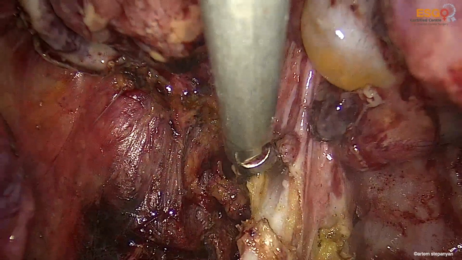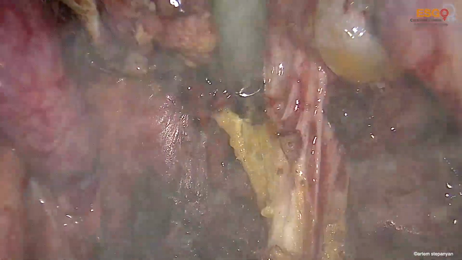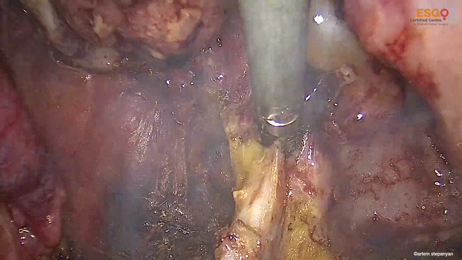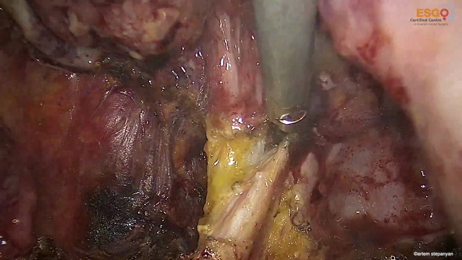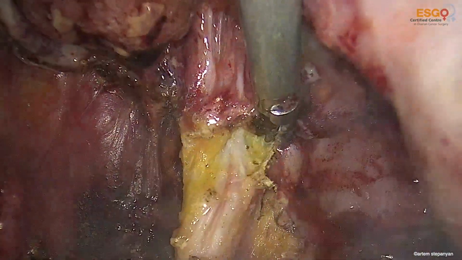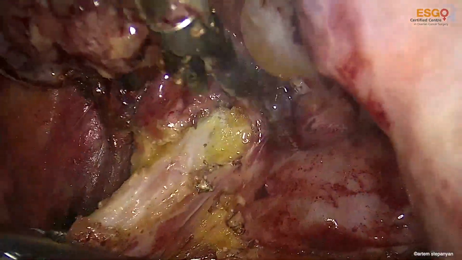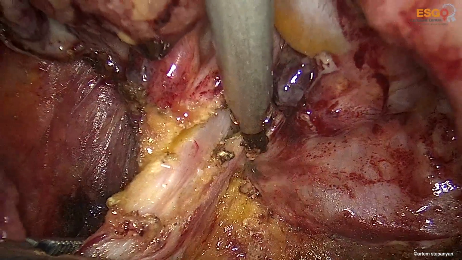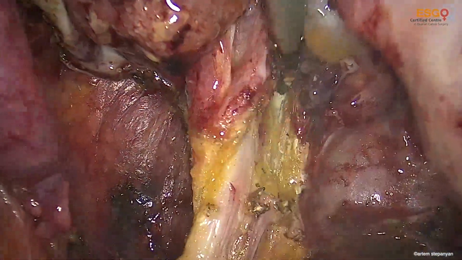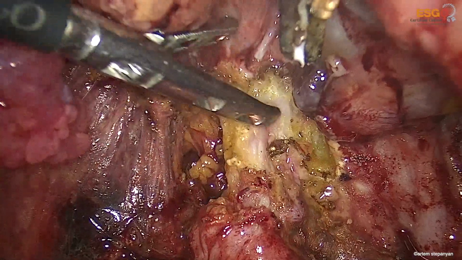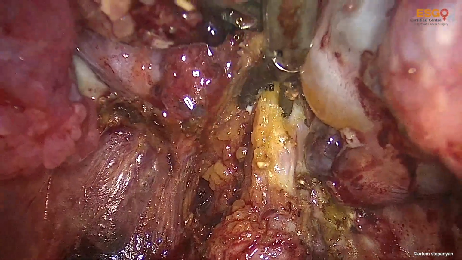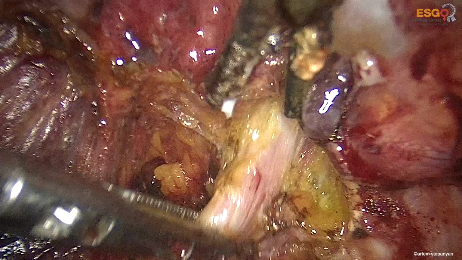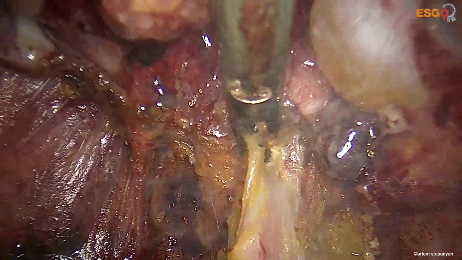And again, being close to the tubular structure, we change the bipolar to the harmonic scalpel to minimize the risk of the thermal injury of the tubular structure, particularly the rectum in this case. We see the rectum, then the peritoneum of the Douglas's pouch is cut and pulled ventrally.